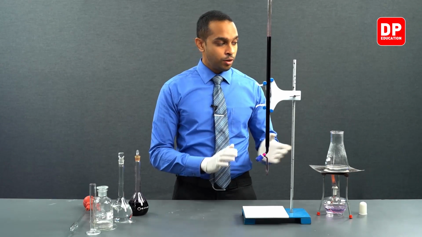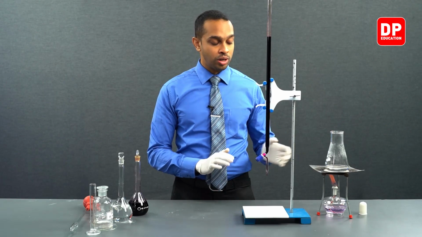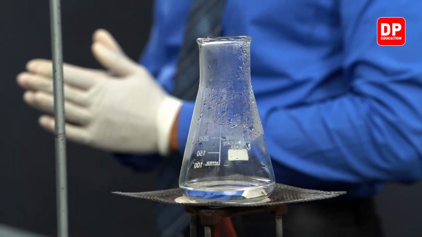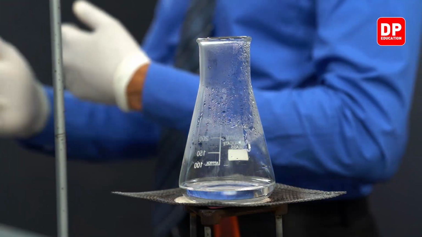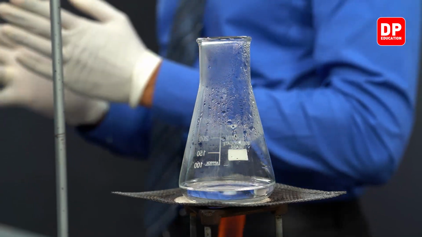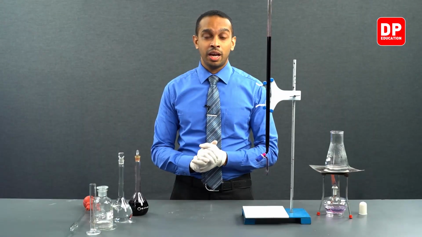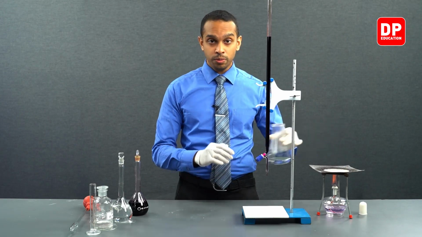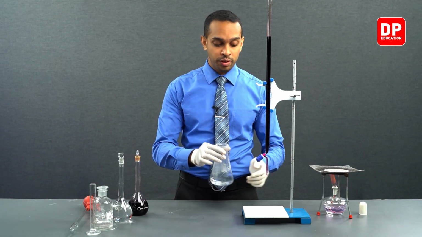That is why we have placed this again on our spirit burner, so that the reaction can happen faster and we can see a clear endpoint at the end of this titration. Now, let's continue on with the titration.